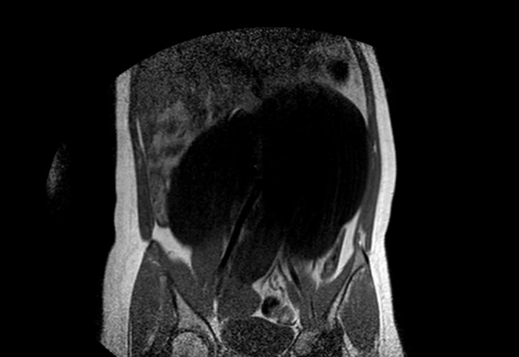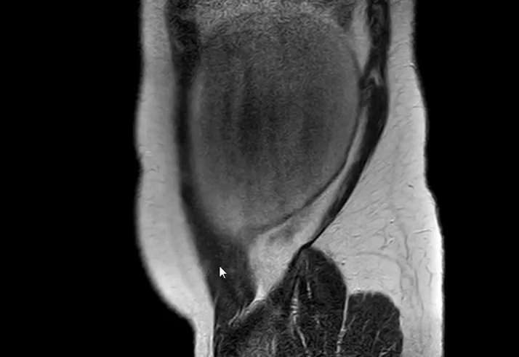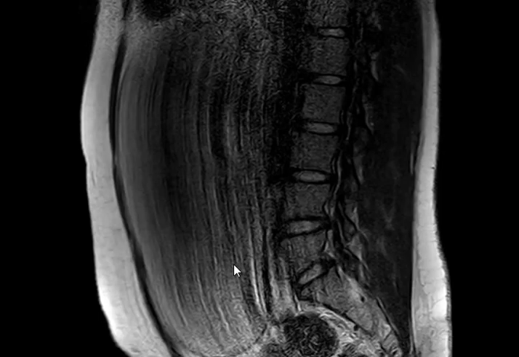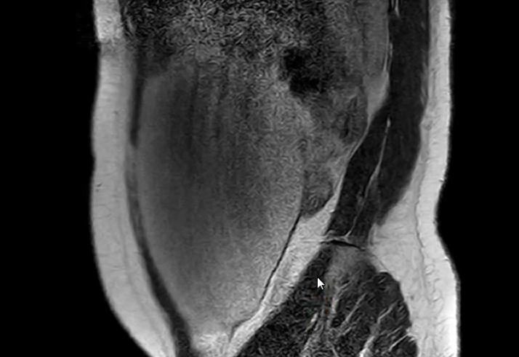Let's see other sequences. This is sagittal. Okay. Sagittal T2. Okay, good. Zoom in. Slowly. Click. Okay. No, the other. Okay.